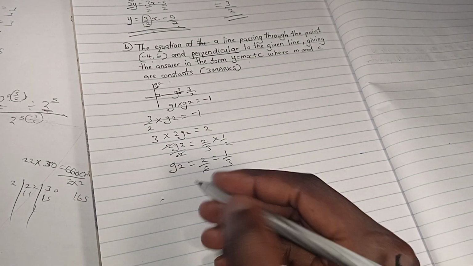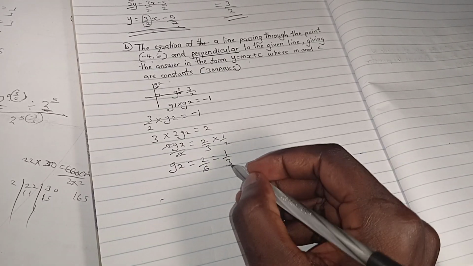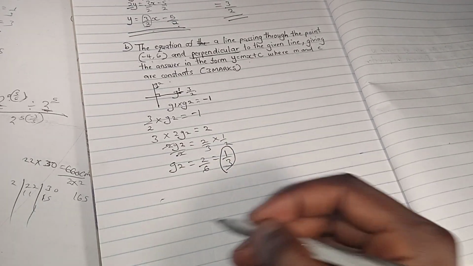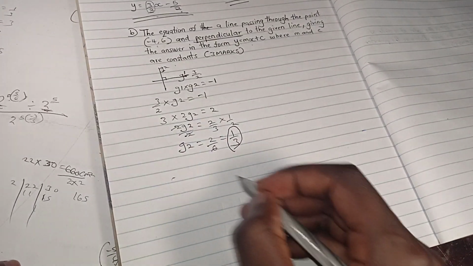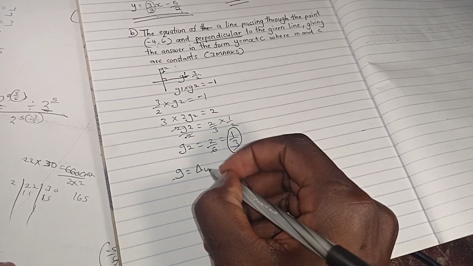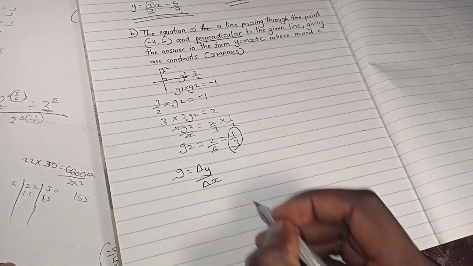So we should now ask ourselves this question. This is the second gradient. But how do you arrive at this gradient? The formula for getting the gradient is change in y divided by change in x.